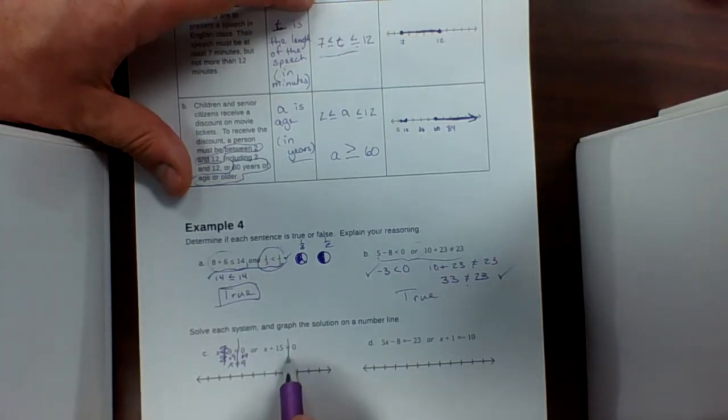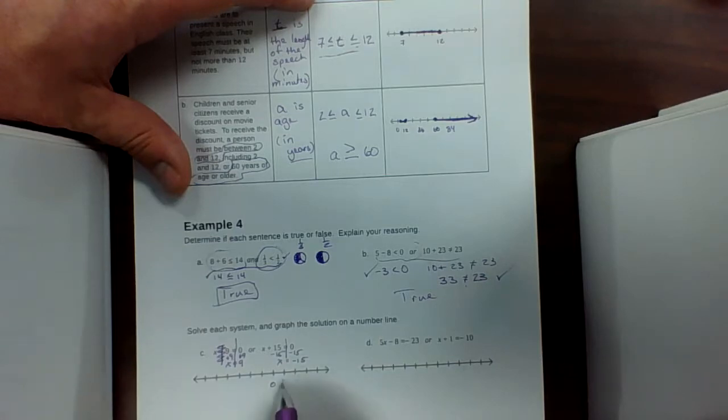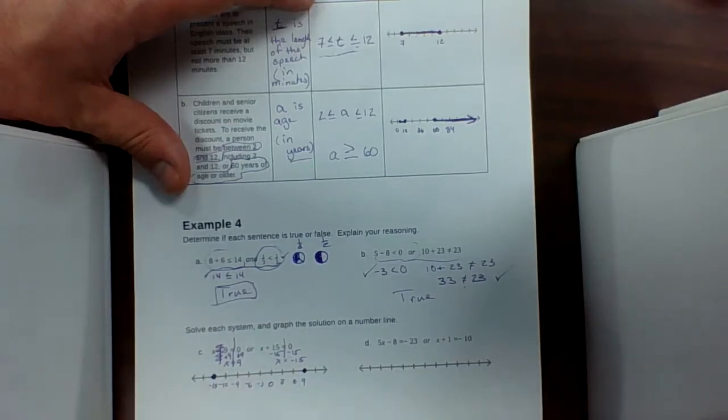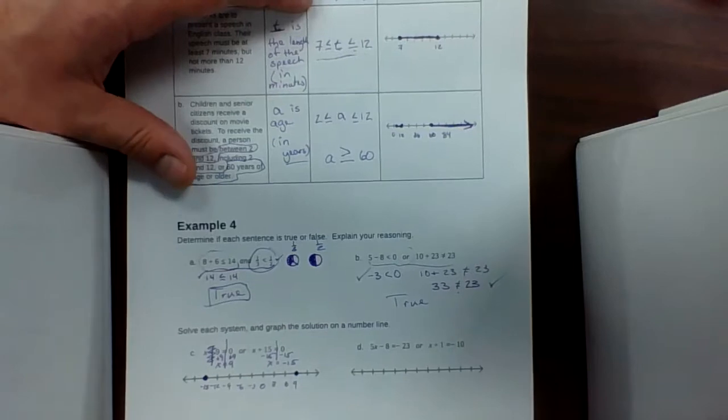And here, I have to subtract 15 from both sides. So x equals negative 15. So now, again, I got to do some fancy counting. I'm going to start with 0 here and count by threes. 3, 6, 9. Negative 3, negative 6, negative 9, negative 12, and negative 15. And I got one dot at each of 9 and negative 15. And I'm done because there are no greater than or less than. It's just equal to, which means a dot on that spot.